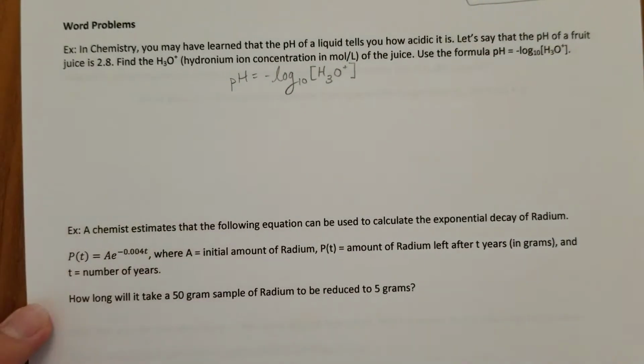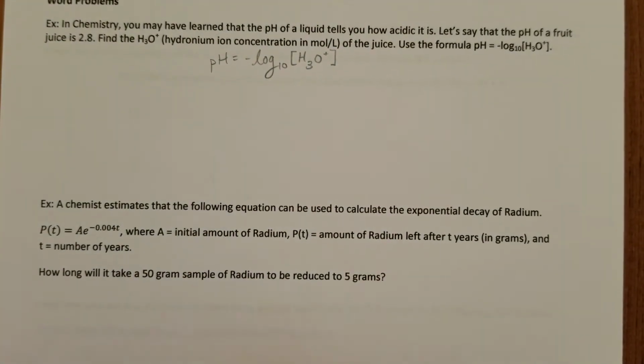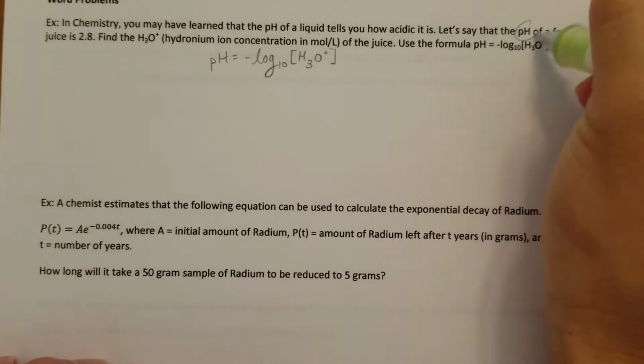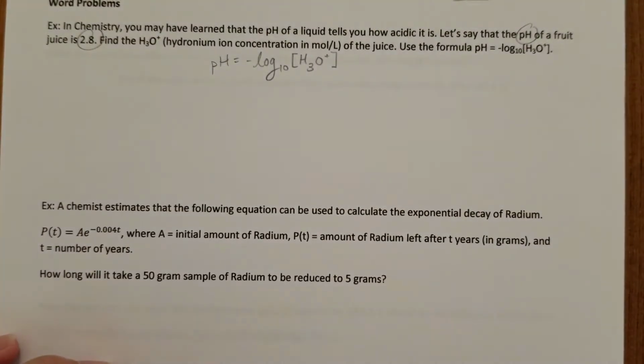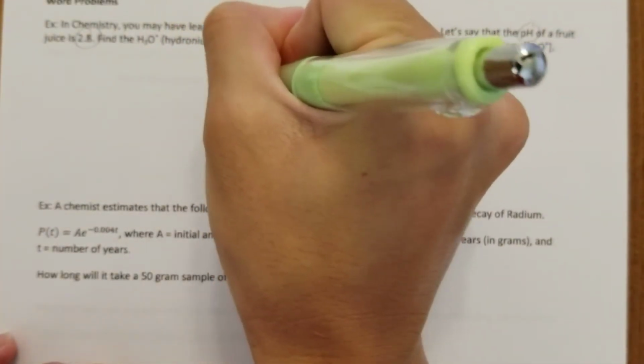I'm going to make this a little more manageable. We know the pH of the fruit juice is 2.8, so 2.8 goes right here.